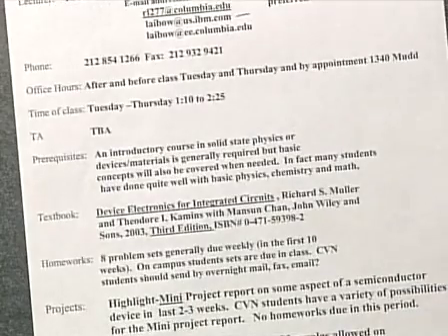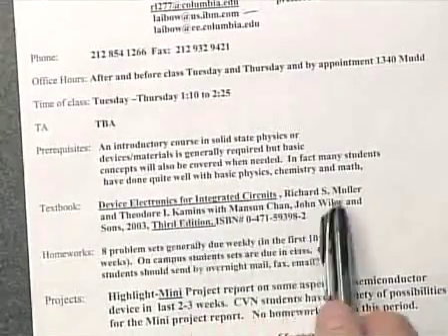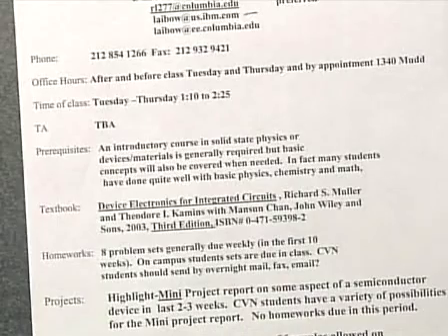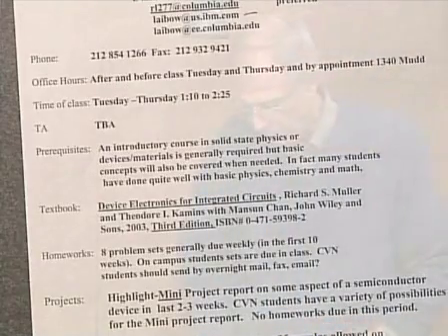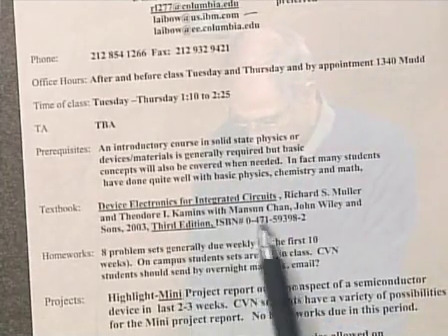There's a text, the book by Muller and Kamins. I was going to change the text this year, but the new ones haven't come out yet. But this one's fairly up to date, and I update things as I go along. So you should be able to find this.